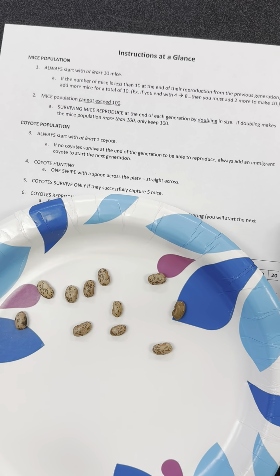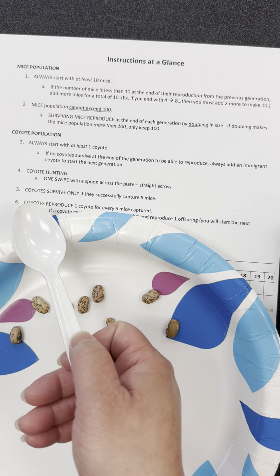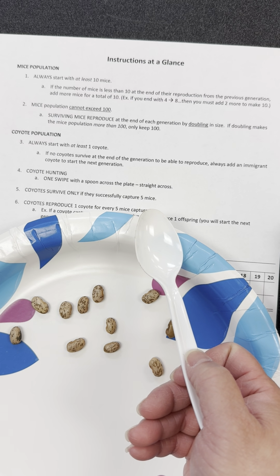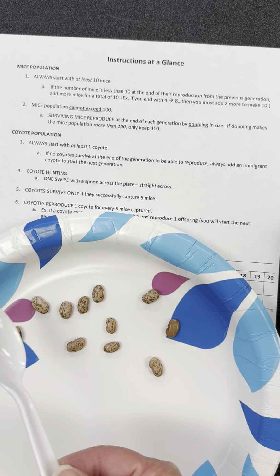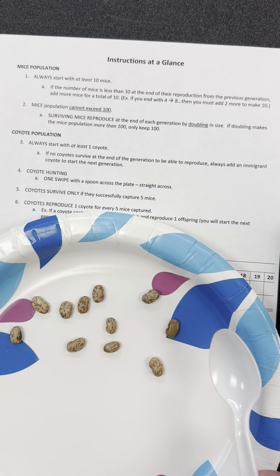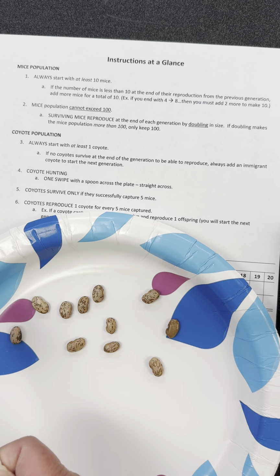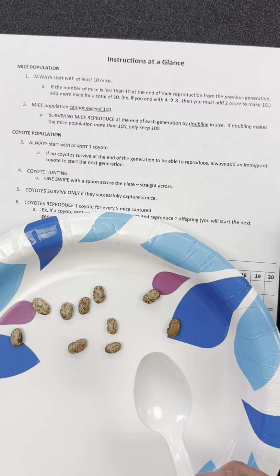When the coyote hunts in each generation, we're going to take one swipe with a spoon across the plate. It has to be straight across. So I can't go zigzag, zigzag to try to scoop all of the mice up. I have to do one straight swipe with the spoon. And that's how we've determined how our coyote hunted and how successful it was.